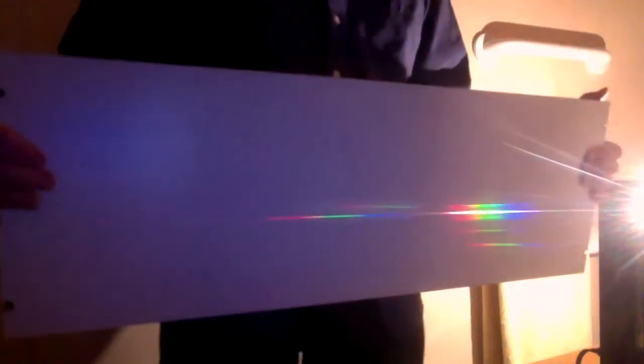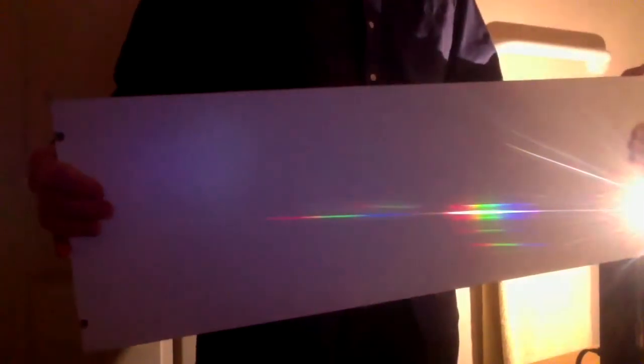Let's go back to the continuous one. And there's the continuous one again, very different looking than the line spectrum. And again, this line spectrum was completely unexpected. There was no way to explain this in terms of the old physics.